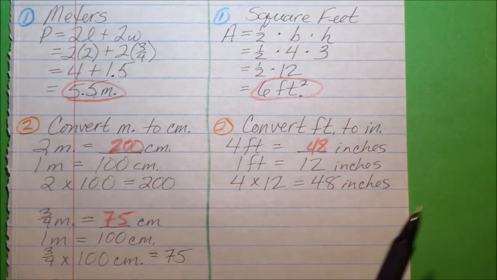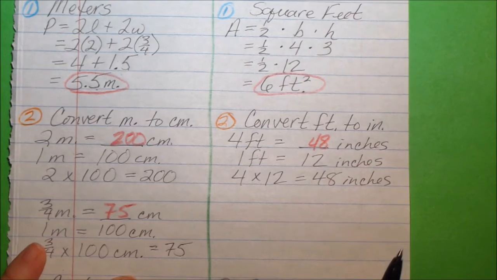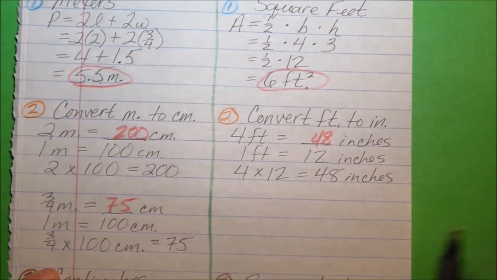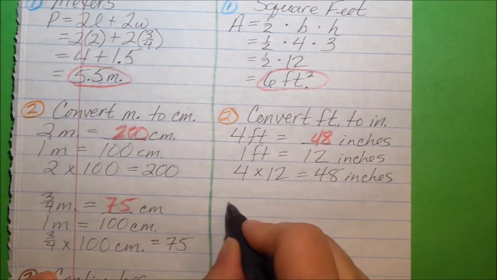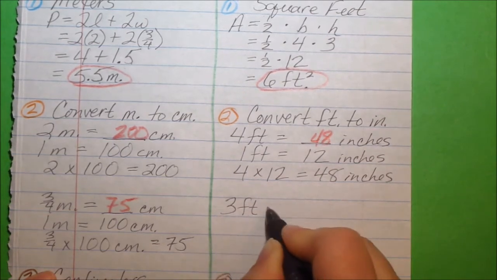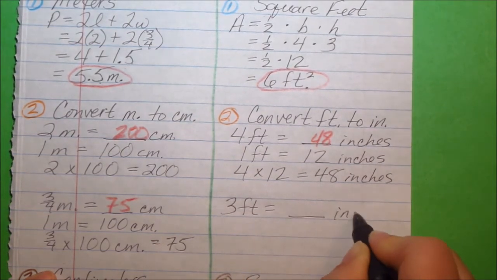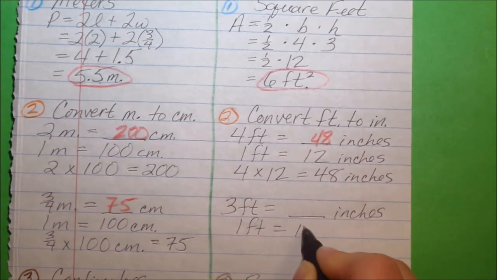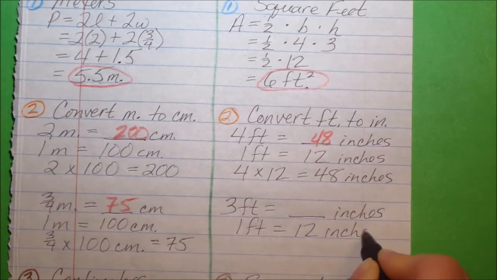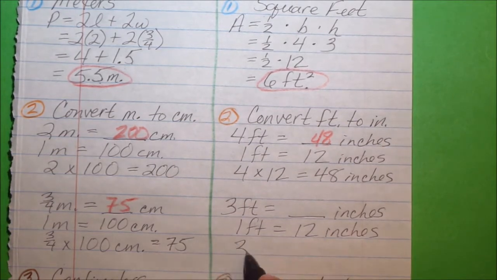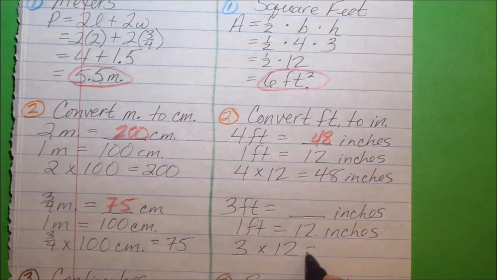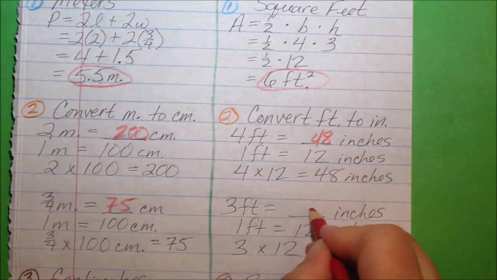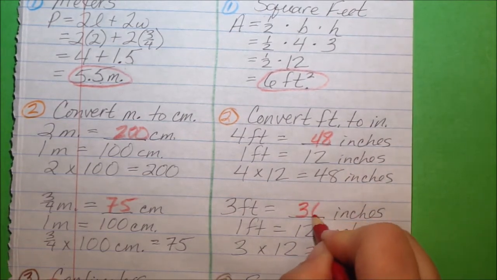The other conversion I need to make is the height of the triangle. And the height of the triangle is 3 feet. So I need to figure out what that is in inches. So 3 feet equals how many inches? Well, 1 foot equals 12 inches. That's my conversion factor. And I know I'm going to multiply. 3 times 12 equals 36 inches. So the height of my triangle in inches is 36.